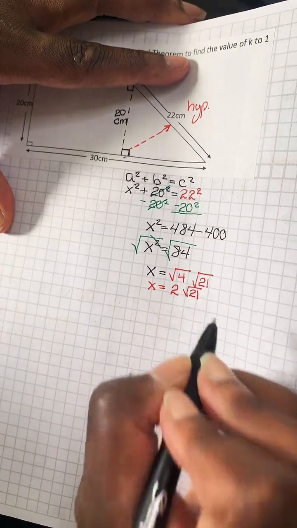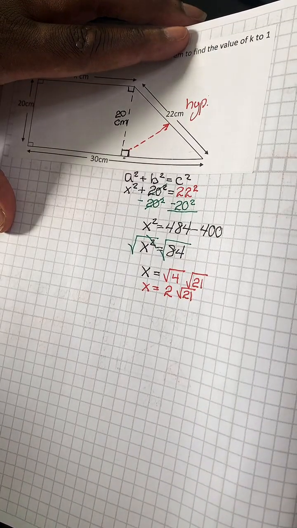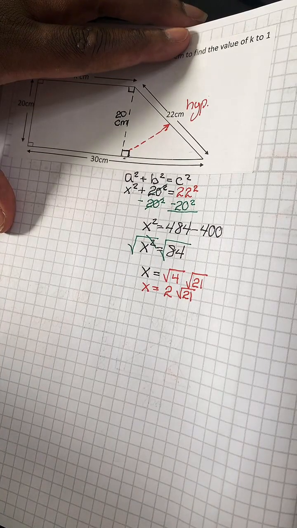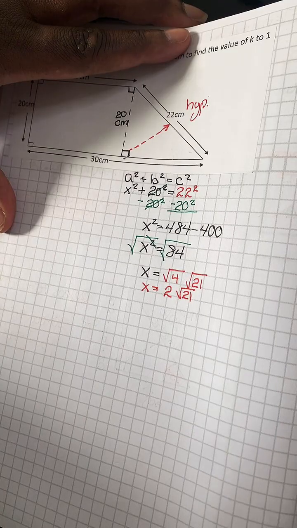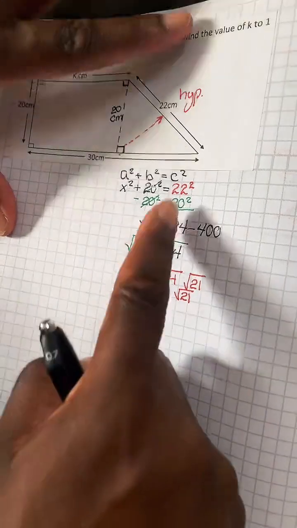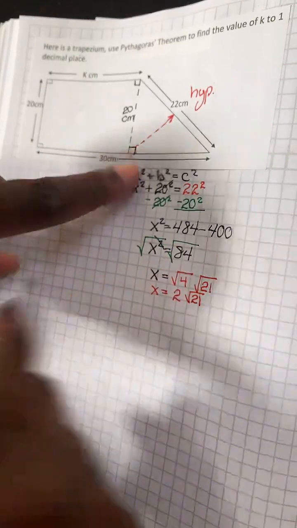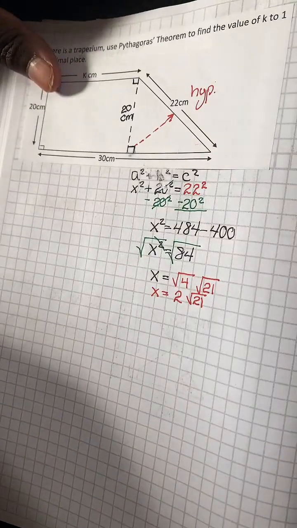I know my lovely geniuses are going to say, plus minus, Audrey. What happened to the plus minus? Can we have a negative distance? No. You can go in the negative direction, but you can't have, oh, that's how much negative 5 centimeters is. Like, no. Okay? So that's why we focus on the positive.